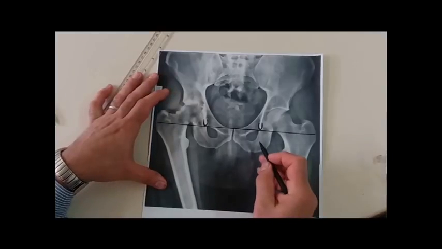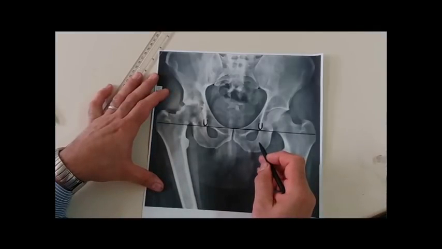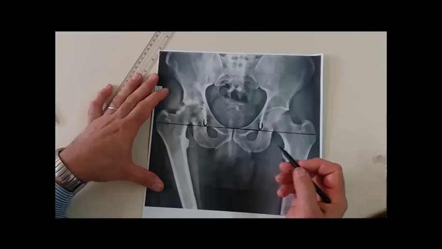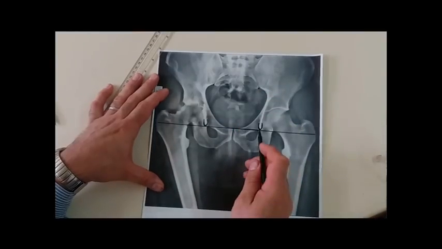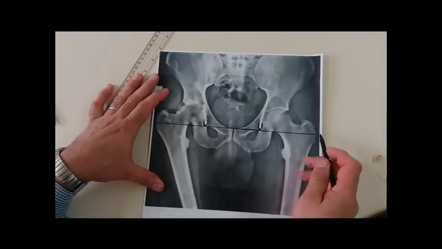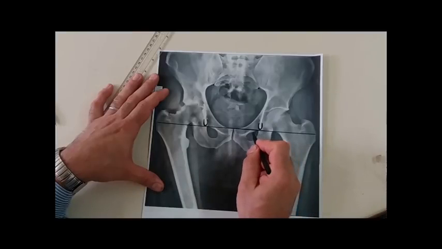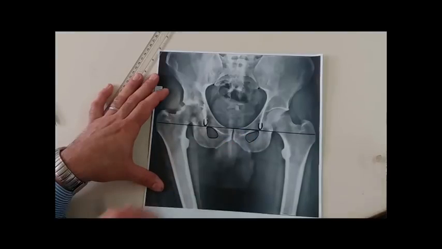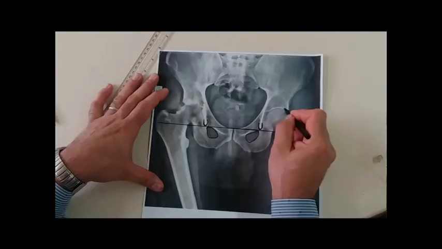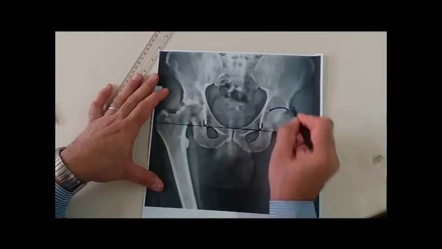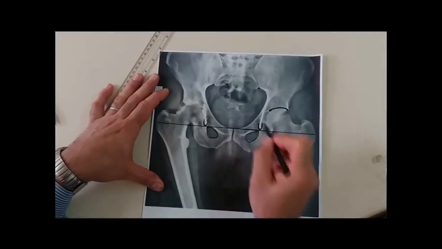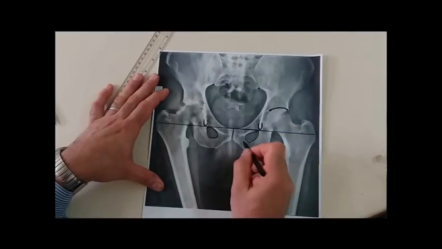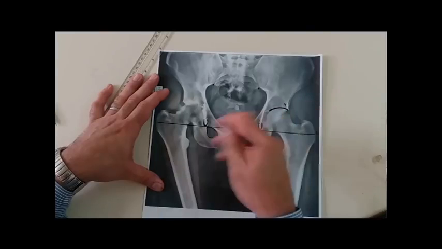So the second step of templating is to draw the bone landmarks. From the pelvic side, we have the teardrops and the interteardrop line. We should draw the obturator foramen. This is the third bony landmark that should be fixed on the pelvic side. And the fourth one is the pelvic or acetabular floor. These are lines 1, 2, 3, and 4. This is the pelvic side.